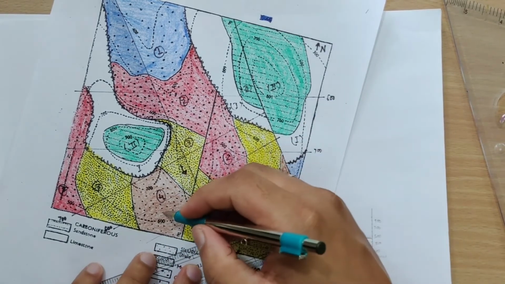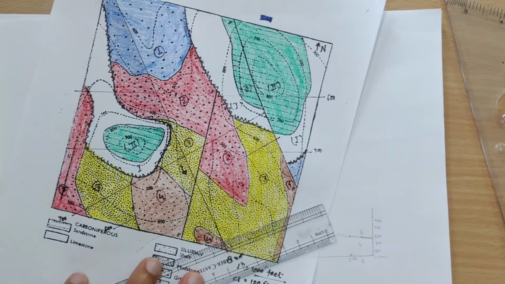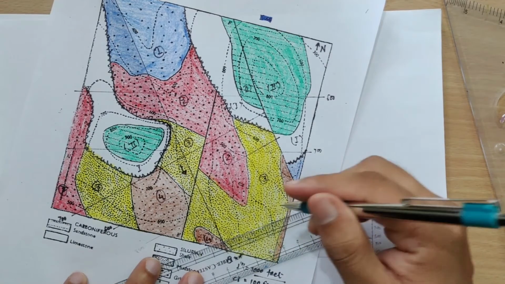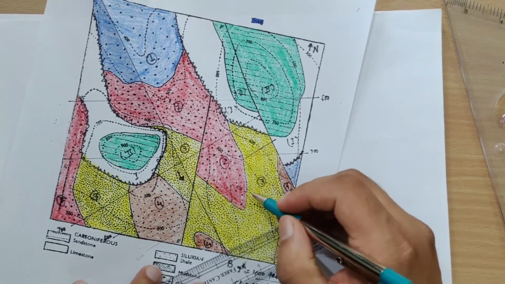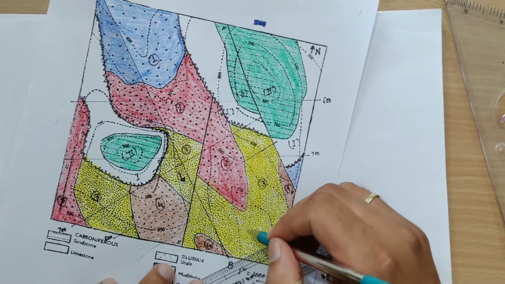So the value of this line will be 800. And here this is intersecting the 600.